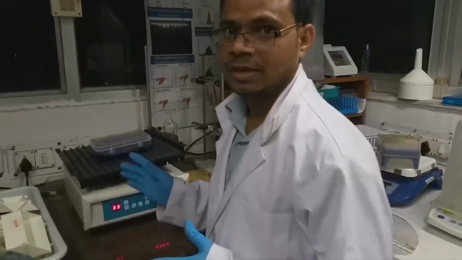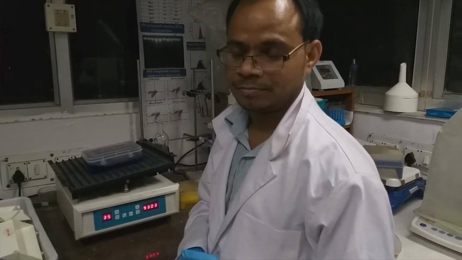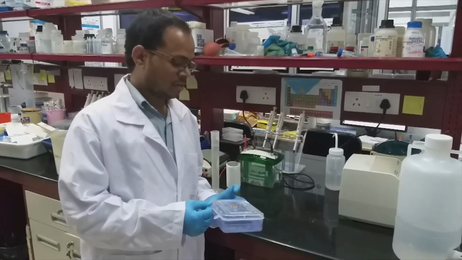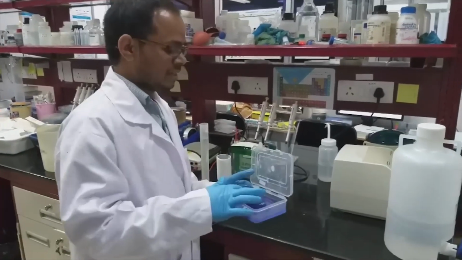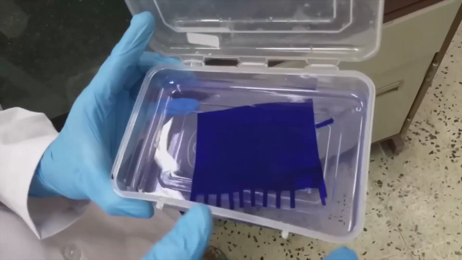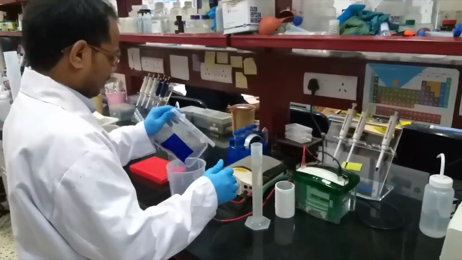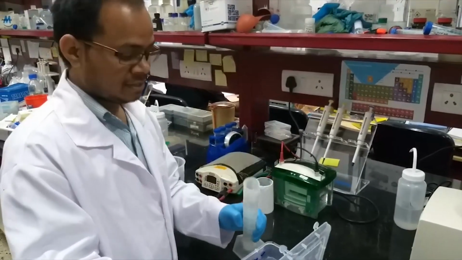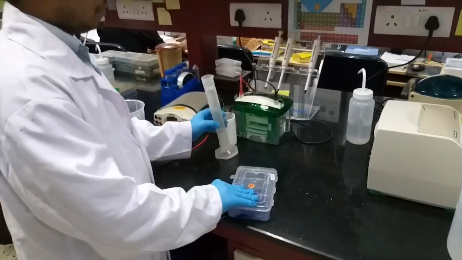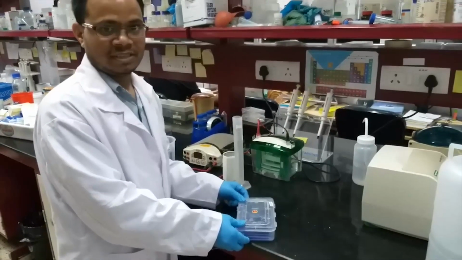So once the time is over, after 2 hours we will remove the staining solution. We kept it 2 hours in the staining solution. As we can see, the staining is over. You can see the gel has completely turned blue. So we remove the solution, then I am going to add destaining solution, and I will keep this on a rocker for 2 hours for destaining.